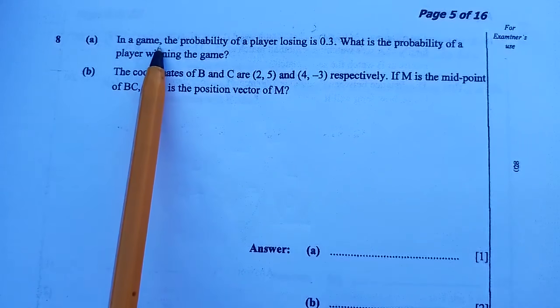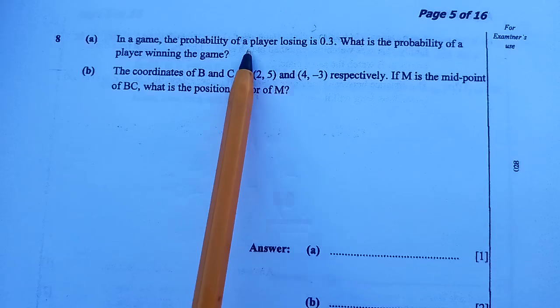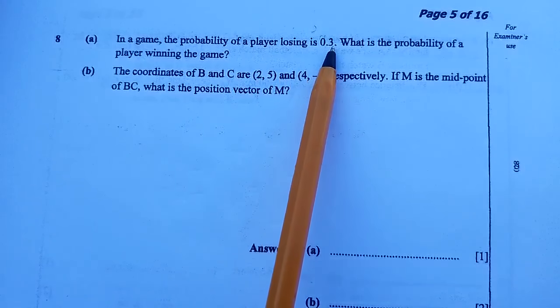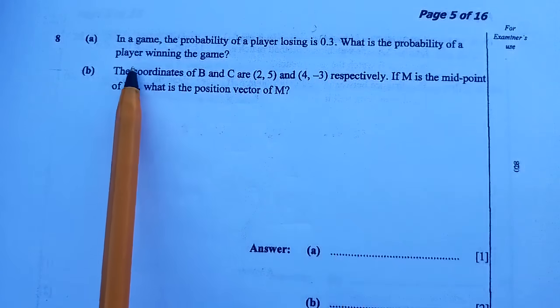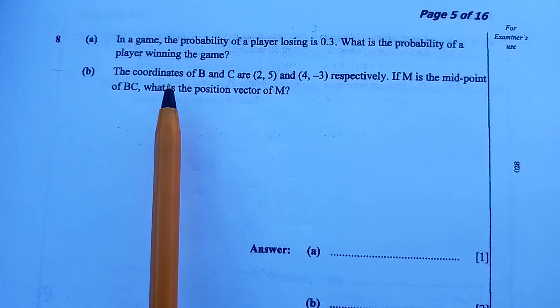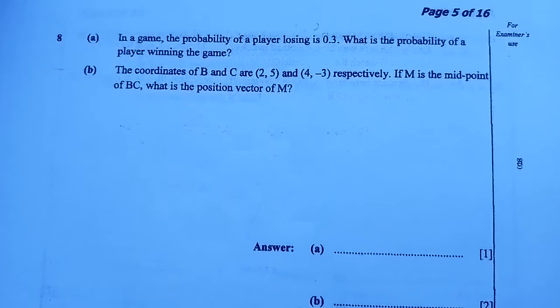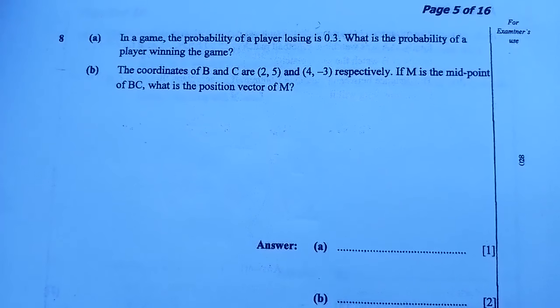In a game, the probability of a player losing is 0.3. What is the probability of a player winning the game? So those that have been with me, you can tell that I told you that the probability of events happening is 1.